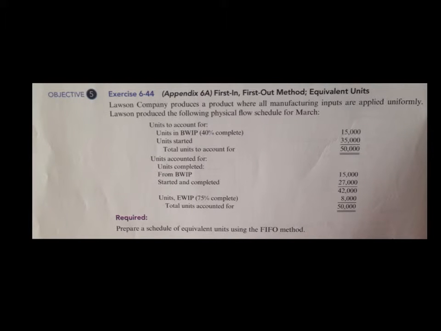The second and final problem that we will be completing is exercise 6-44, which is on page 270 of the textbook, involving the FIFO, or first in, first out method. This reads, Lawson Company produces a product where all manufacturing inputs are applied uniformly. Lawson produced the following physical flow schedule for March.